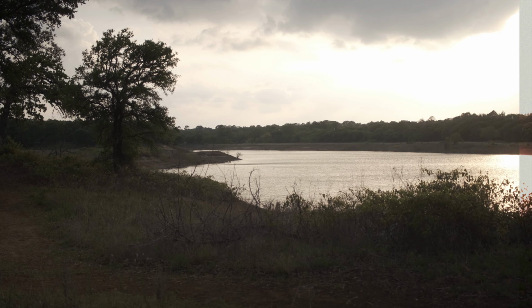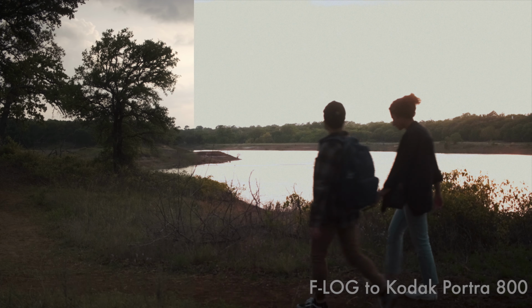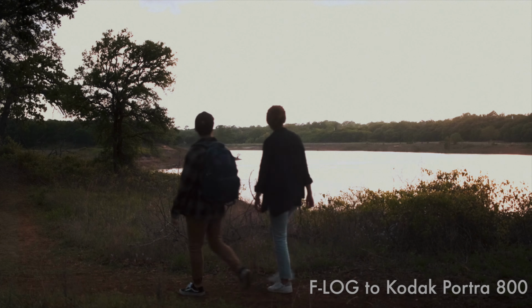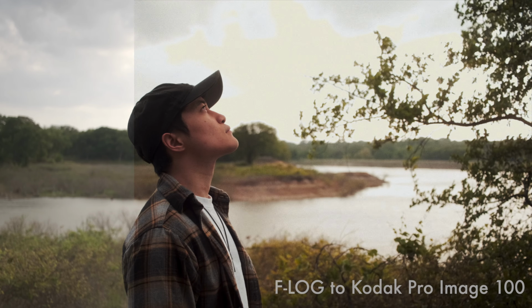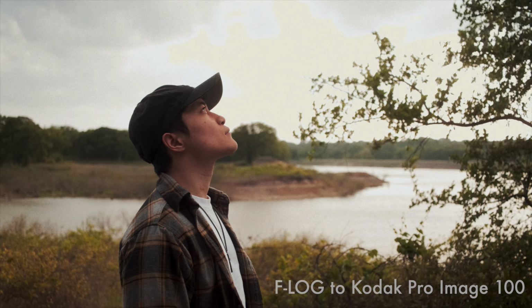What Dehancer is, is a film simulation plugin that emulates a variety of film stocks, from Kodak to Ilford to Fujifilm, you name it. This is to achieve the look of film from the past before progressing into the digital film we have today.